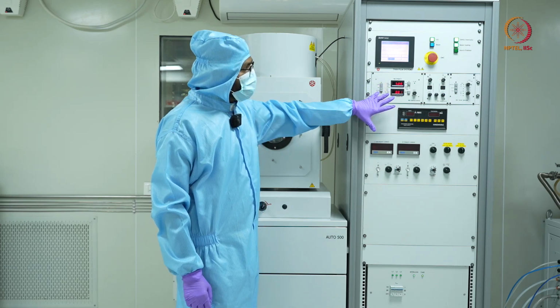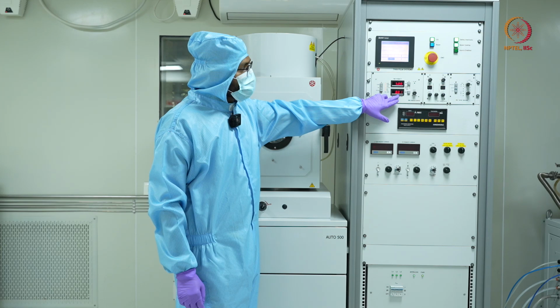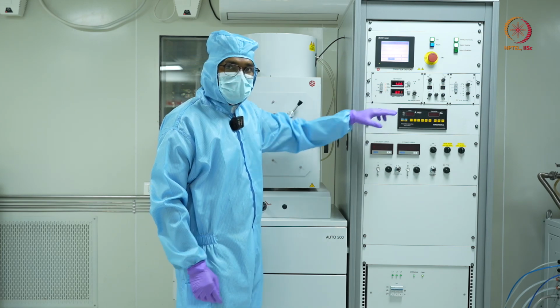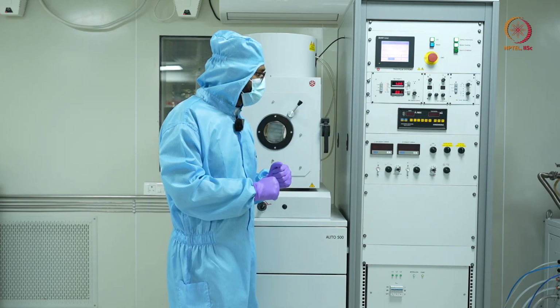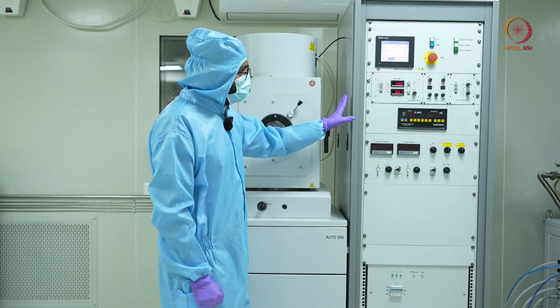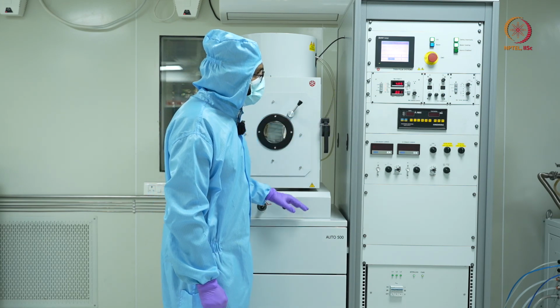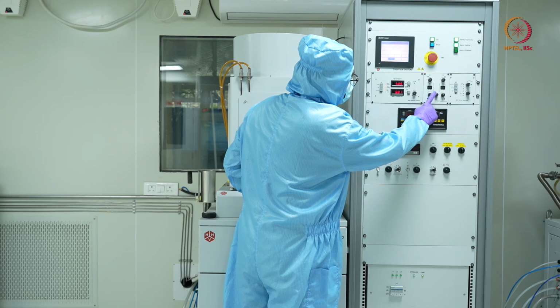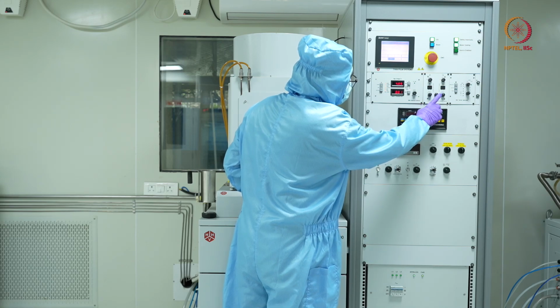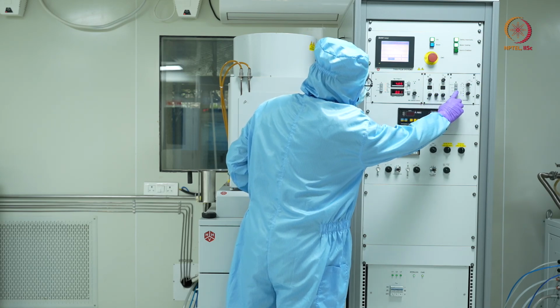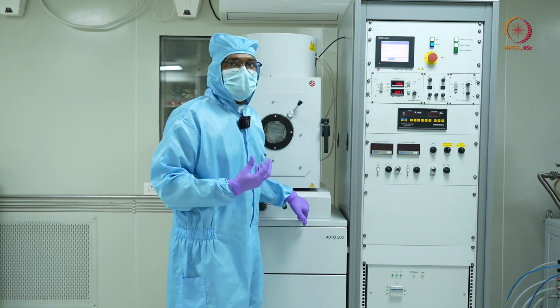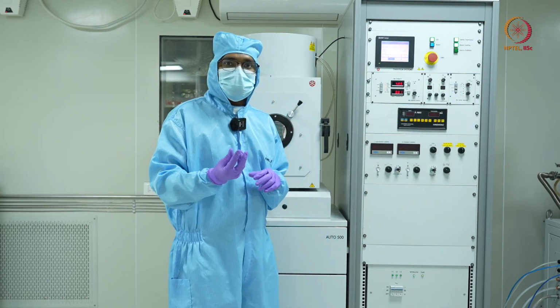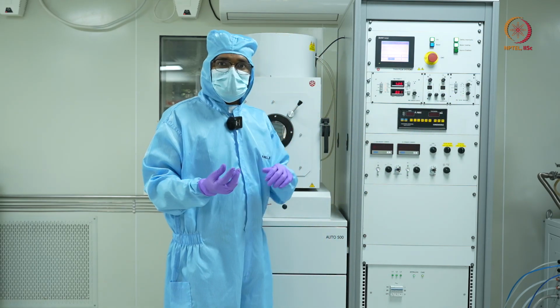The next process would be to slowly increase the current for the gun, and that's how the power will be delivered. Before that, there are certain pre-checks I need to ensure. First, I need to make sure which crucible I am using. For example, today we are going to be depositing aluminum on a glass slide.